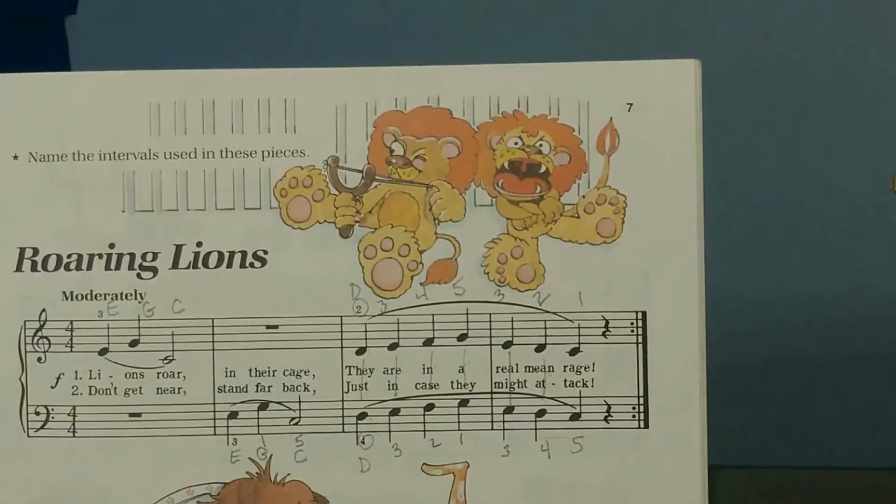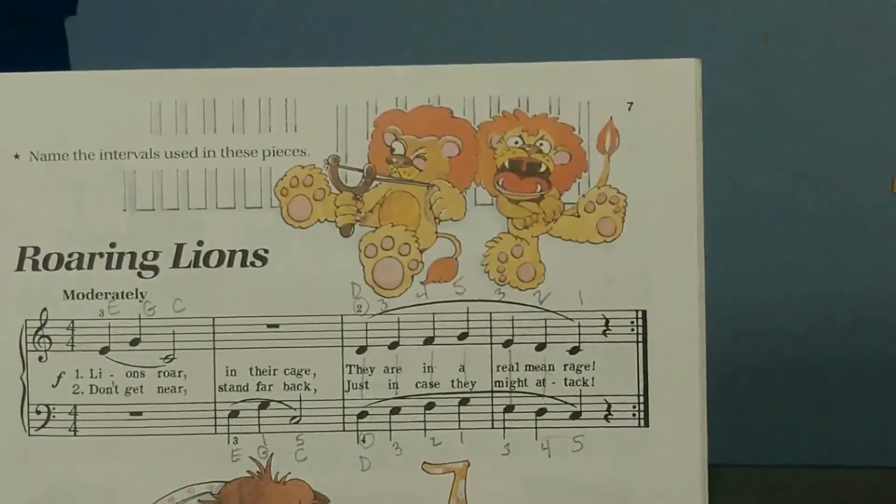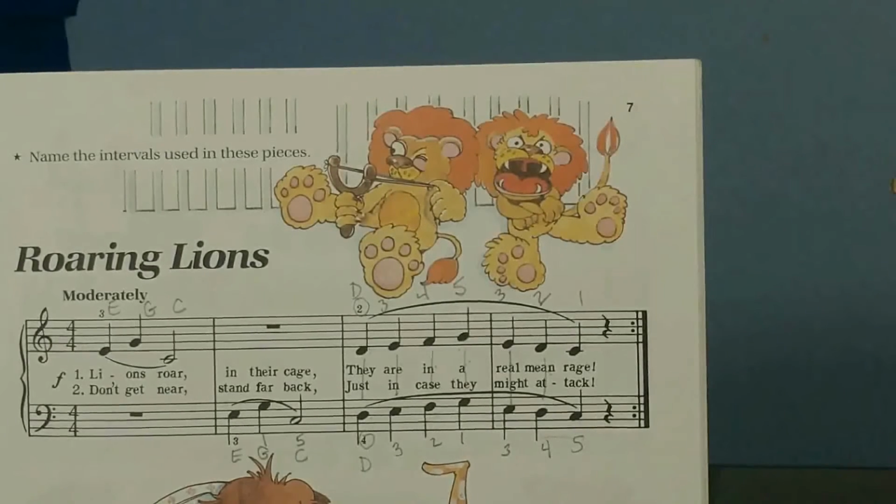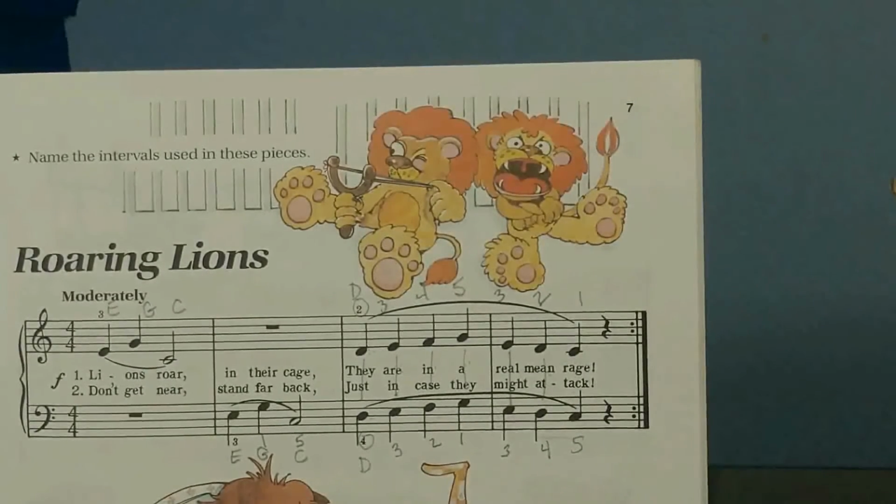Okay, we're going to play one more song, Roaring Lions. Roaring Lions is in 4/4 time signature. So the quarter note gets 1 beat, and there are 4 beats per measure. And here we go. We are going to say the letter names, and you can play along with me. E, G, C. E, G, C. D, E, F, G, E, D, C.